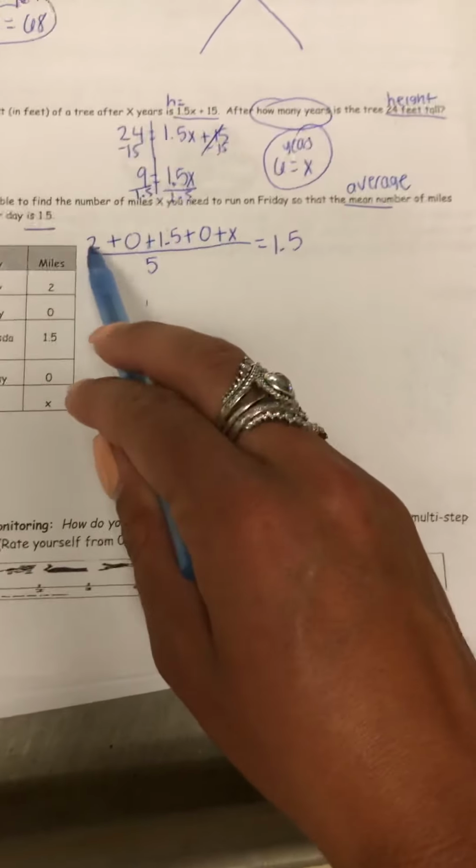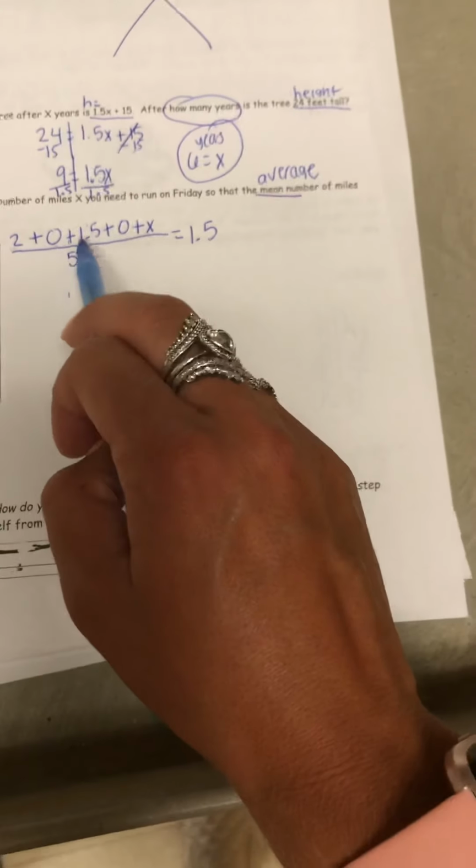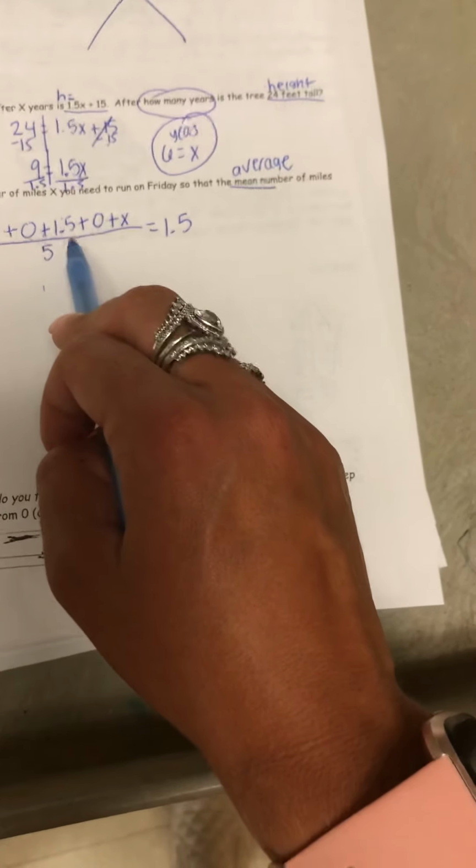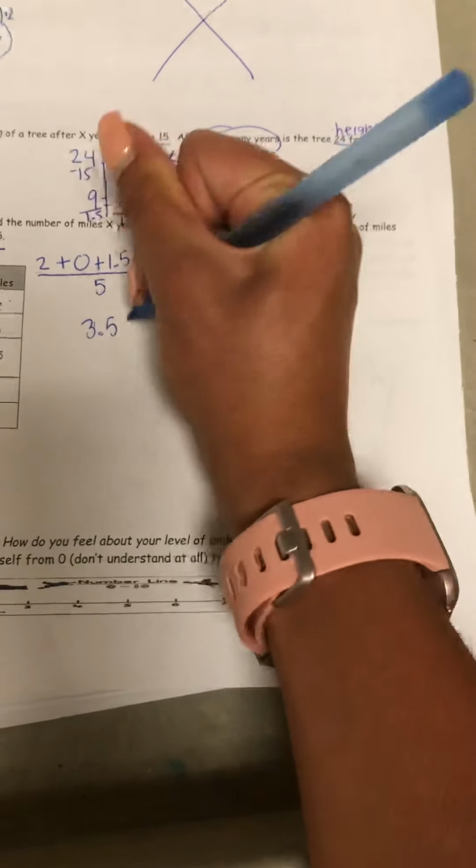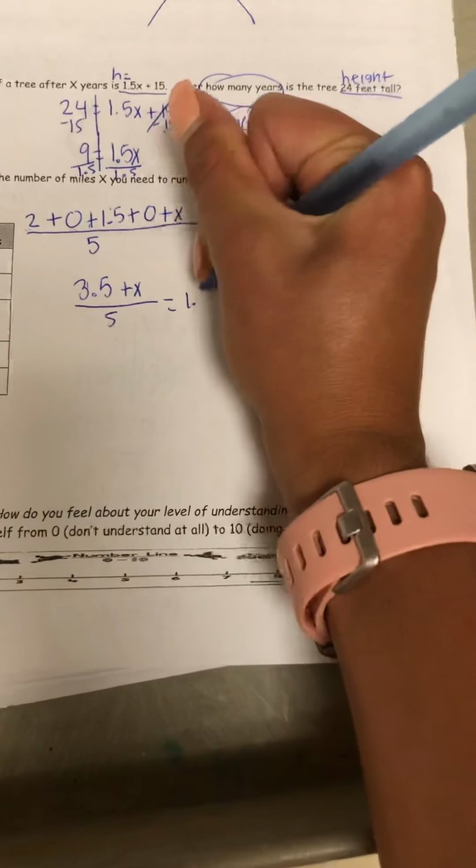Now I need to add it up. 2 plus 0 is 2. 2 plus 1.5 is 3.5. 3.5 plus 0 is just 3.5, but then I have my plus x. So I have 3.5 plus x, and then divided by 5. That stays in the denominator. That is all equal to 1.5.